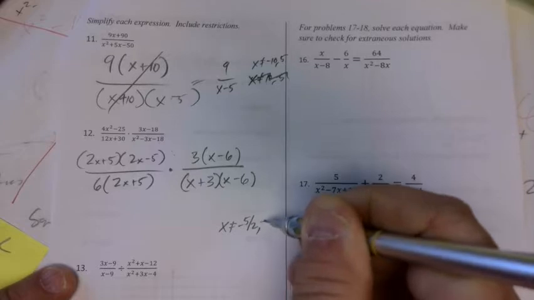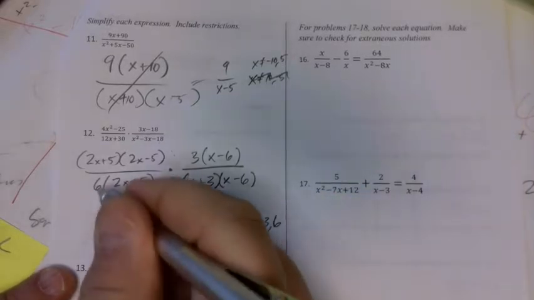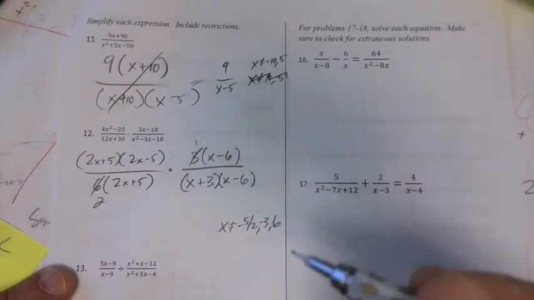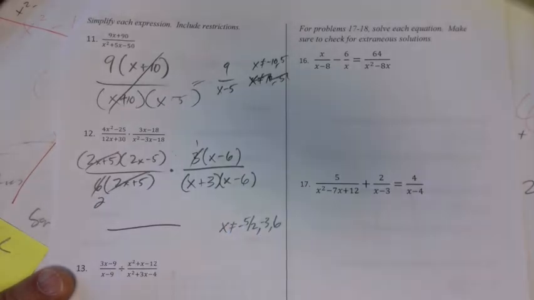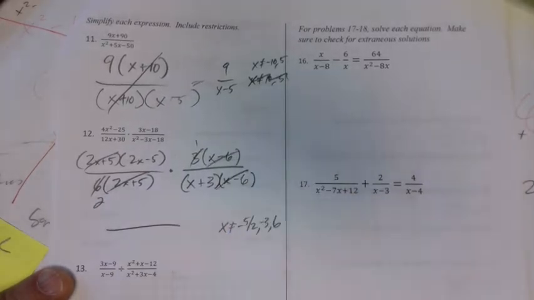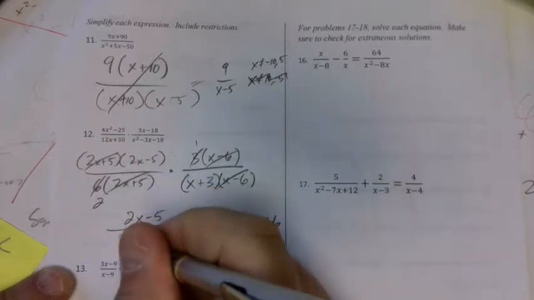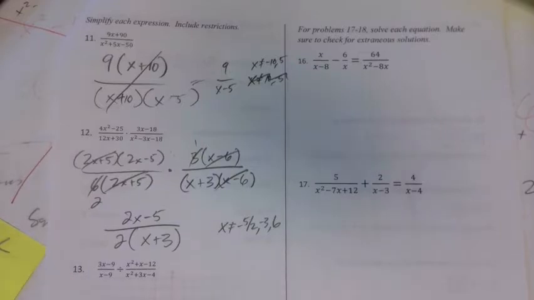Here, negative 3. Here, positive 6. I'm going to do this before I forget. 3 and 6 will reduce, make a 1 and a 2. Okay, 2x plus 5 cancels. X minus 6 cancels. So I look, I've got 2x minus 5 on the top. And on the bottom, I've got 2 and an x plus 3. Cool.